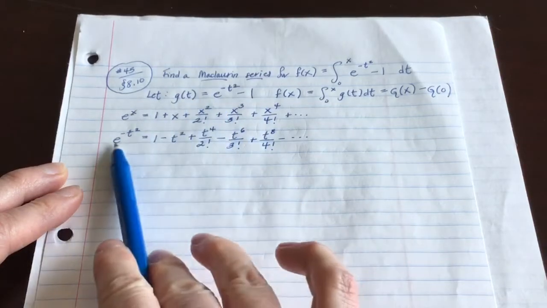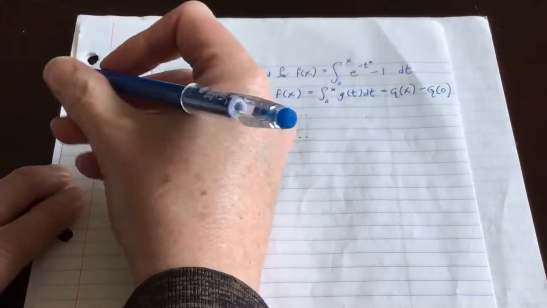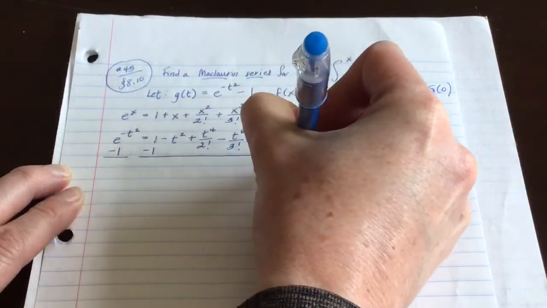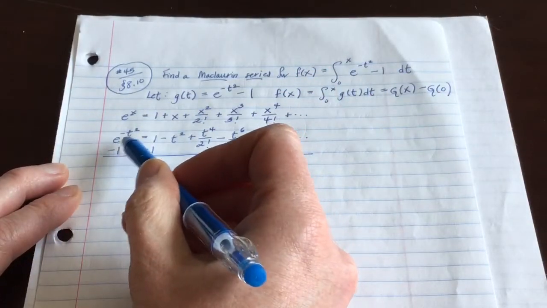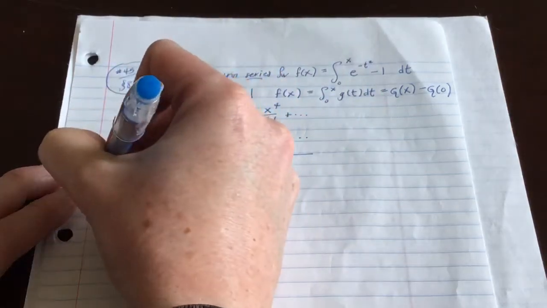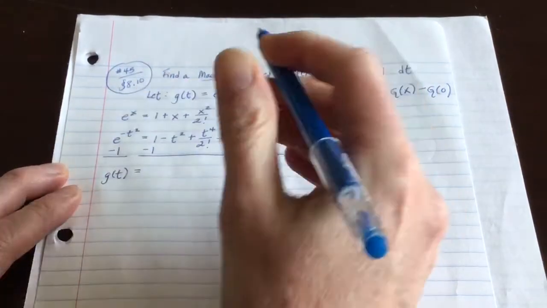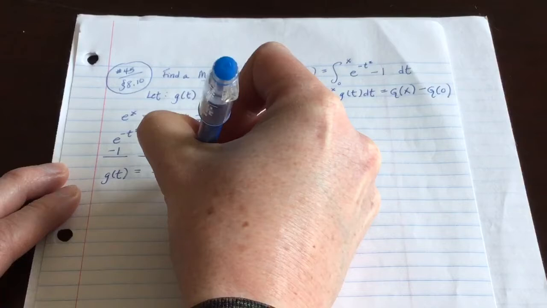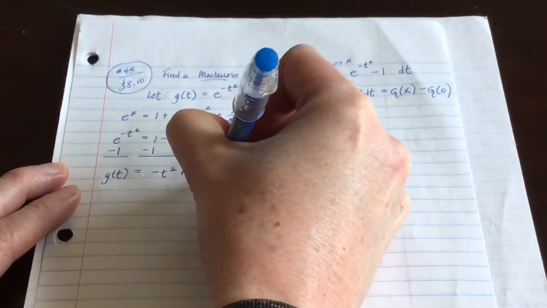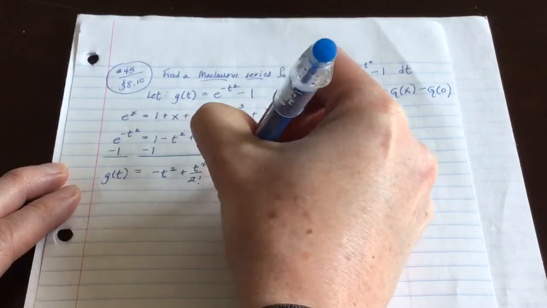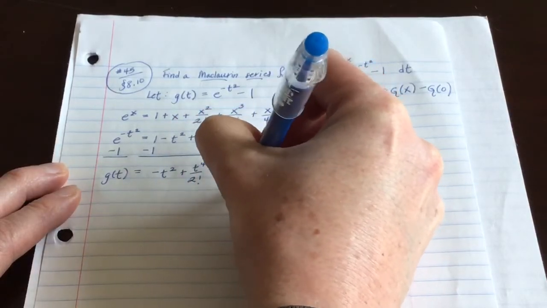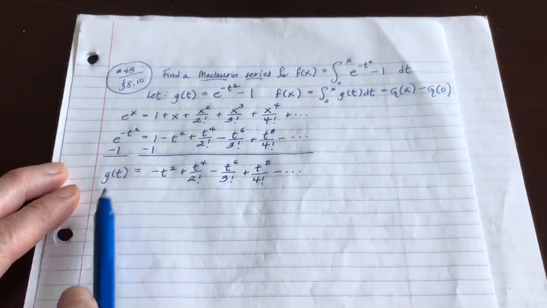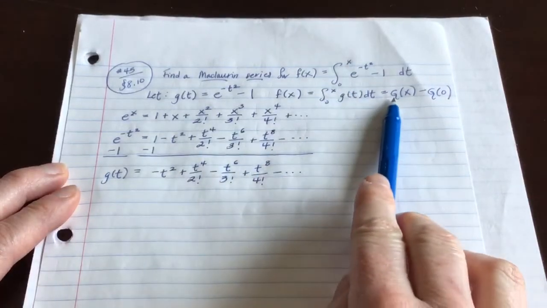Okay, so what do we need to do next to this expression to get actually g of t? We would simply need to subtract 1 from both sides of the equation. So I'll subtract 1 from the left side and subtract 1 from the right side. Okay, so on the left side, I'd have e to the negative t squared minus 1, which I claim is g of t. And on the right side, those 1's would cancel, so you're just left with all the t terms.